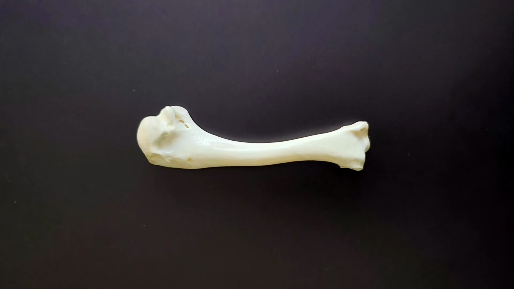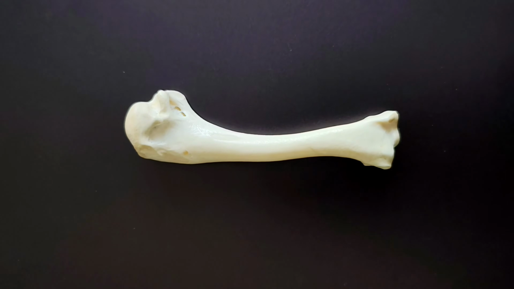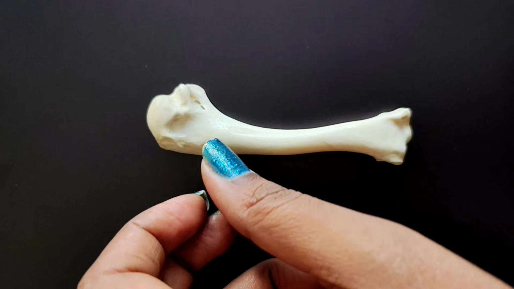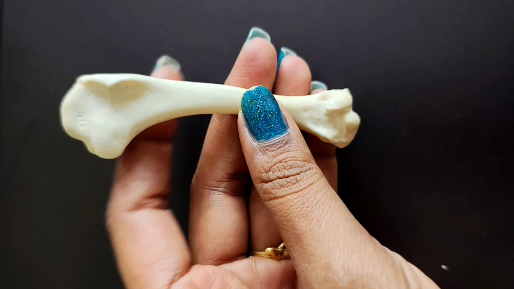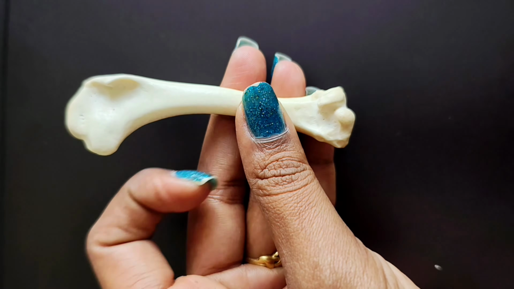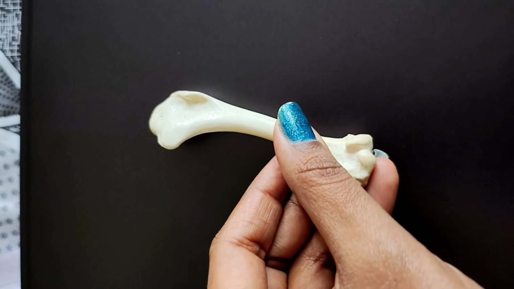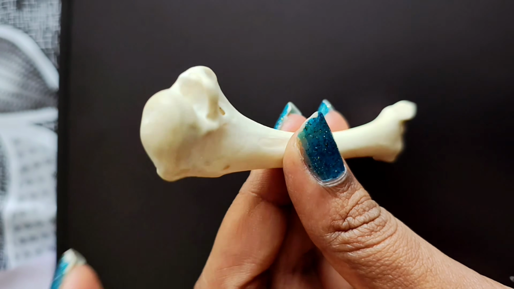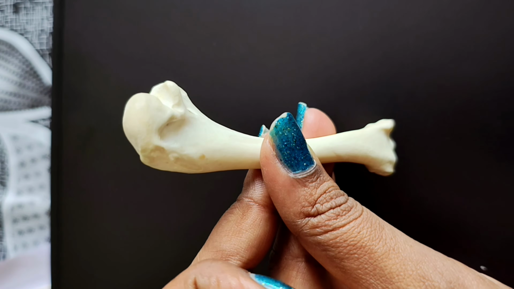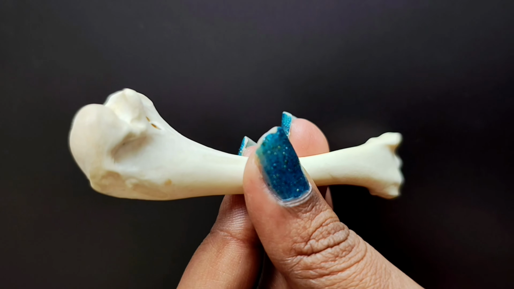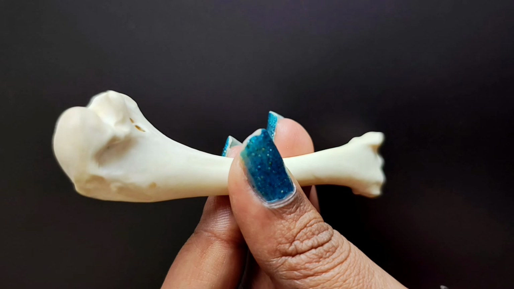Next we'll discuss the humerus of the fowl. The body of the humerus of the fowl is flattened. As it is flattened, it has two surfaces: this surface is the cranial surface and this surface is the caudal surface. It contains an ellipsoidal head, which forms the shoulder joint. This head articulates with the glenoid fossa, which is formed by the scapula and the coracoid.